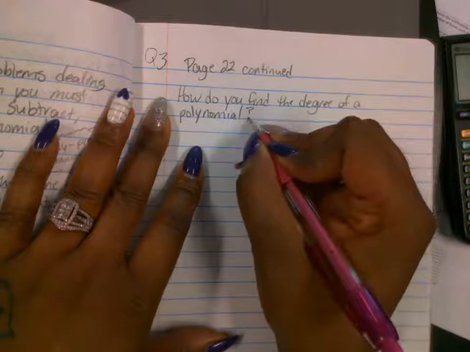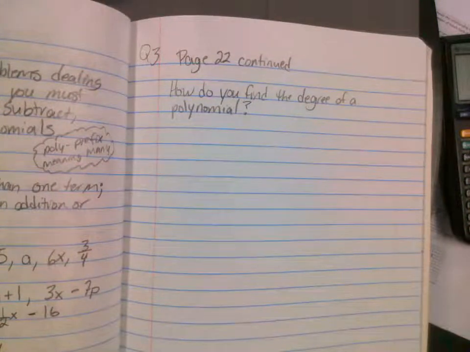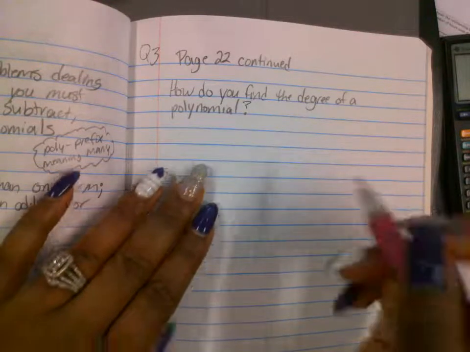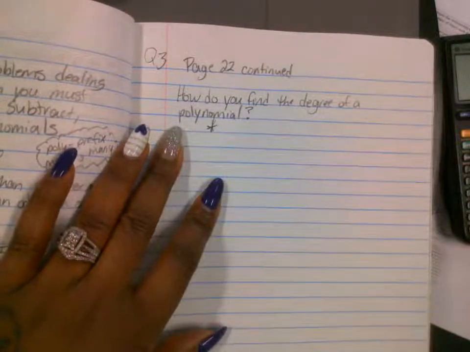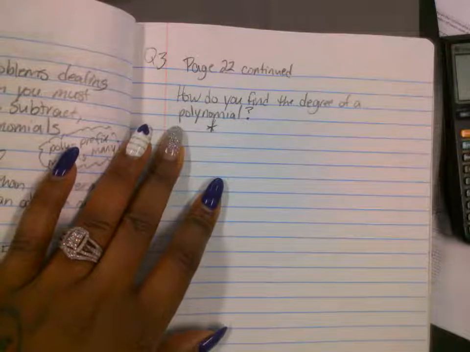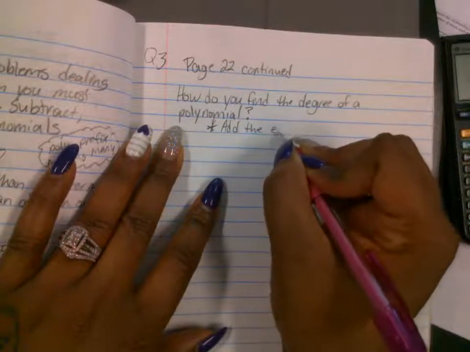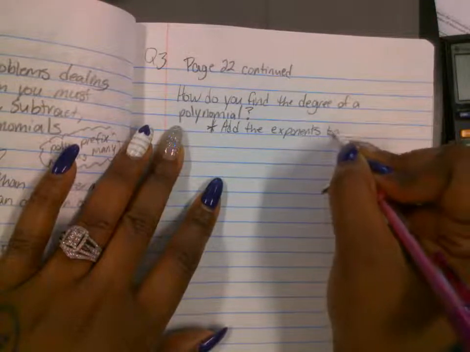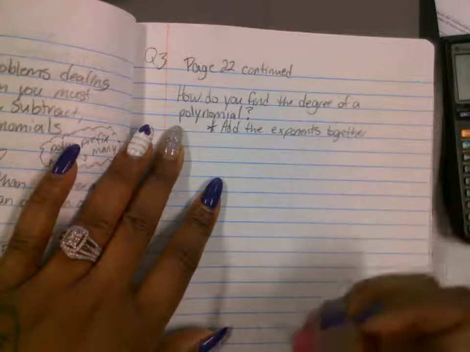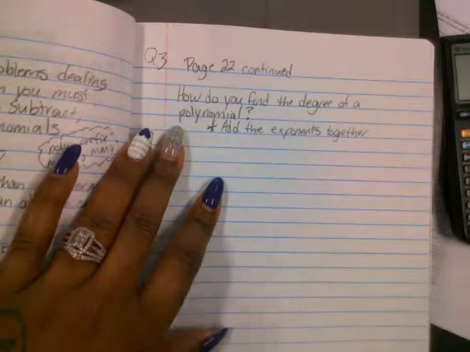Okay. And the degree is basically the total number of exponents that are in that term. So in order to find that degree, you add the exponents of the variables together for that term. Add the exponents together for just a single term.